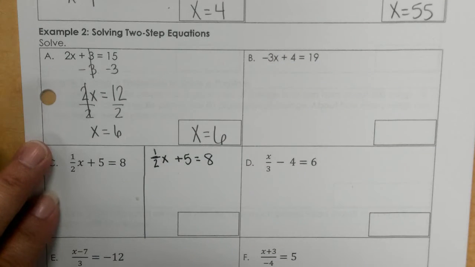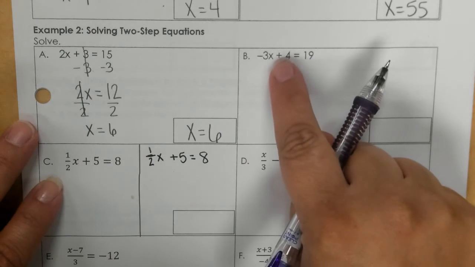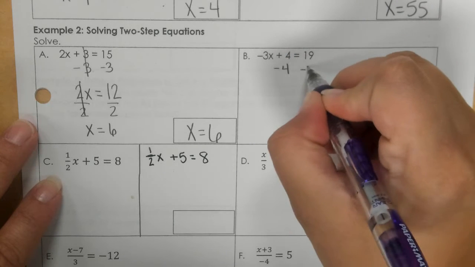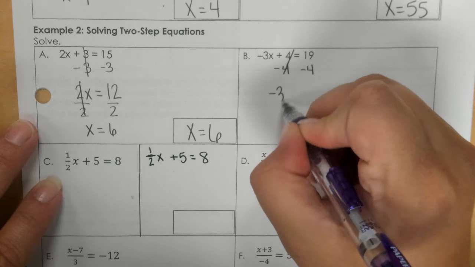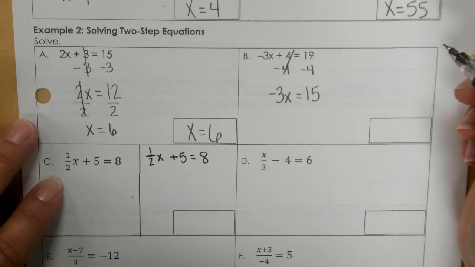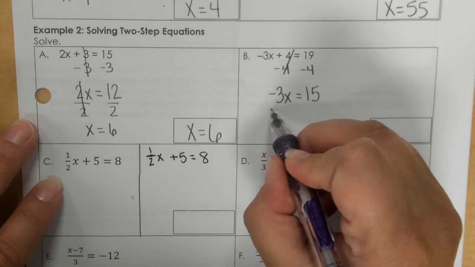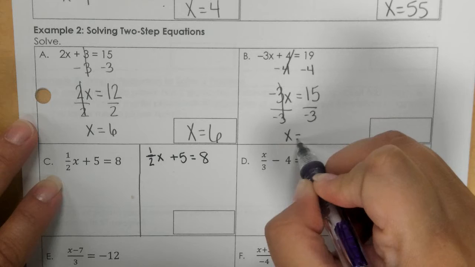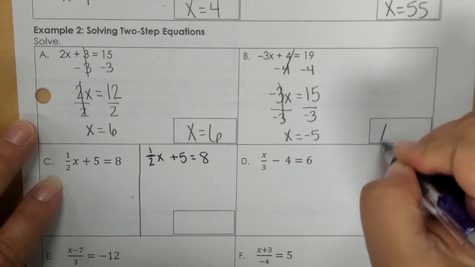Okay. In letter B, we'll do the same steps. We want to add or subtract first. So if I subtract 4, we get negative 3x equals 15. And then this is multiplication, so the opposite is division again. So if I divide, I get negative 5.